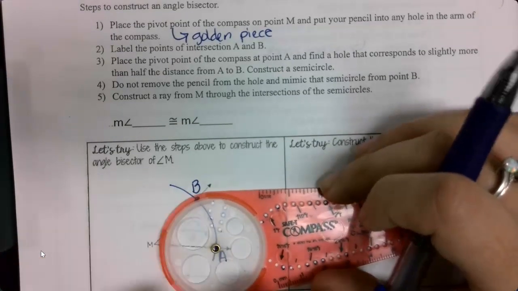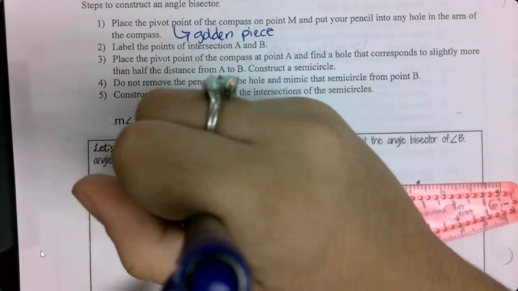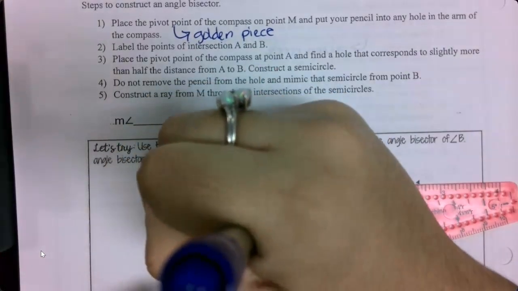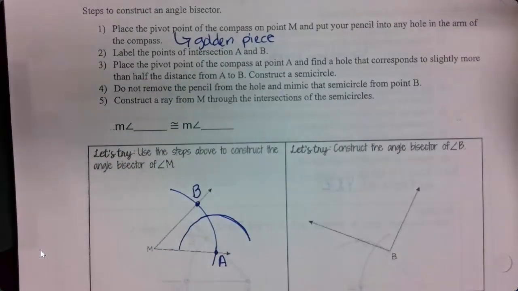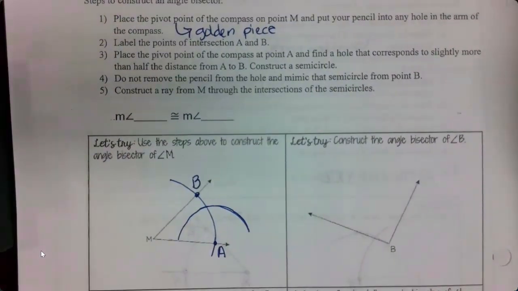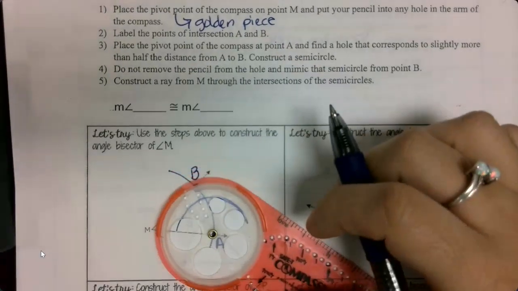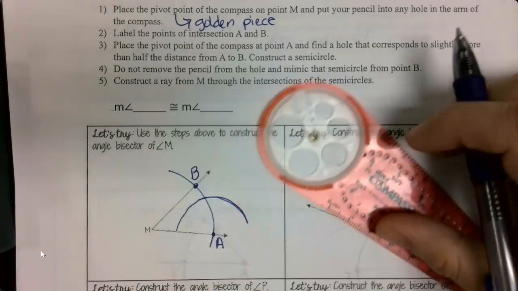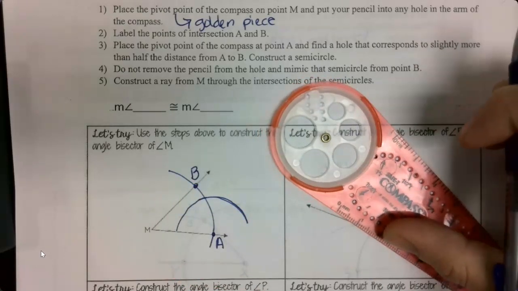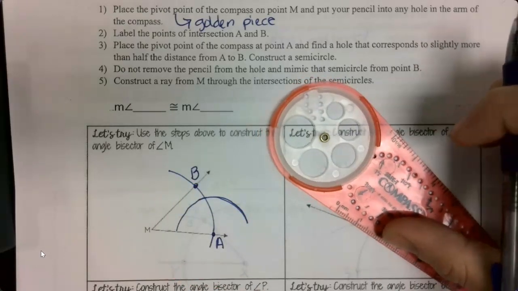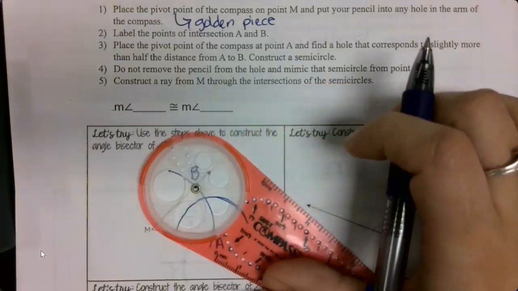So on this one, I'm going to use one of my inside circle choices, and draw a semicircle. Then I want to go to B and pick that same semicircle.